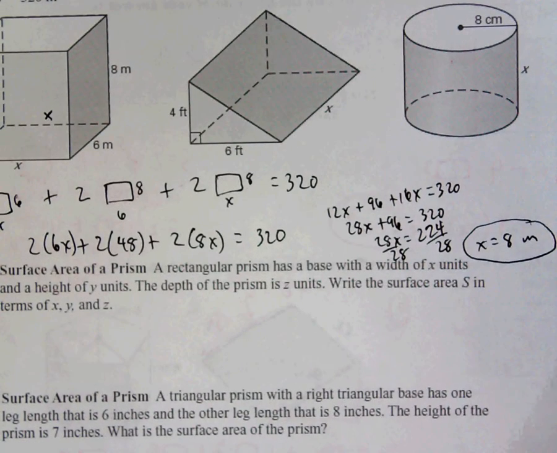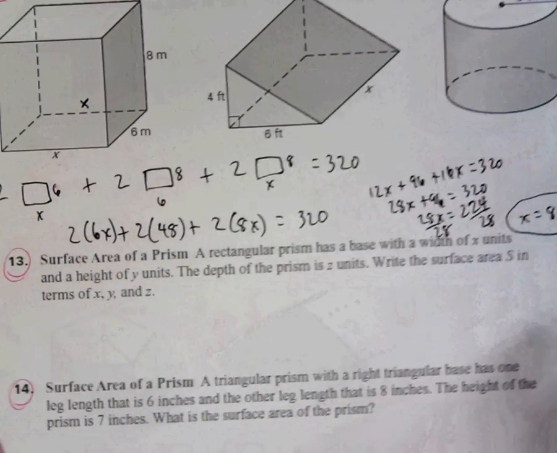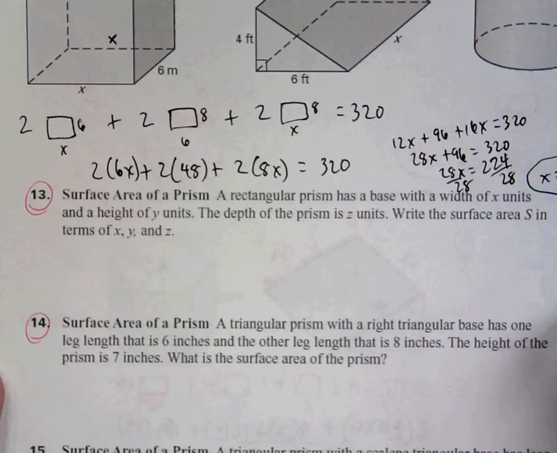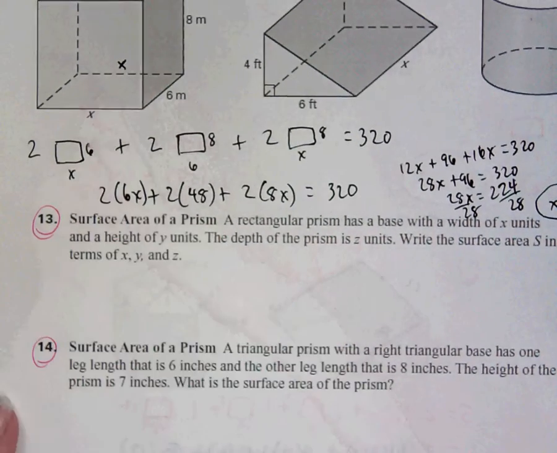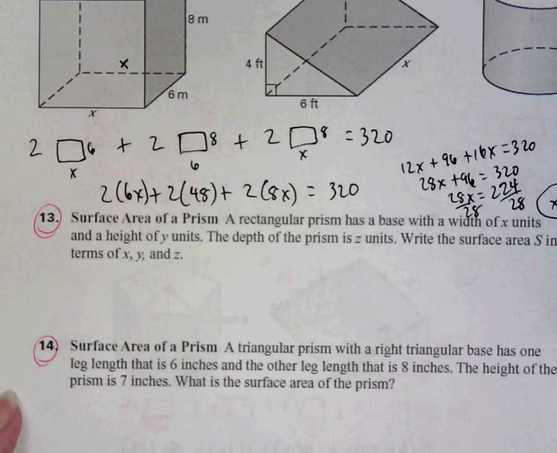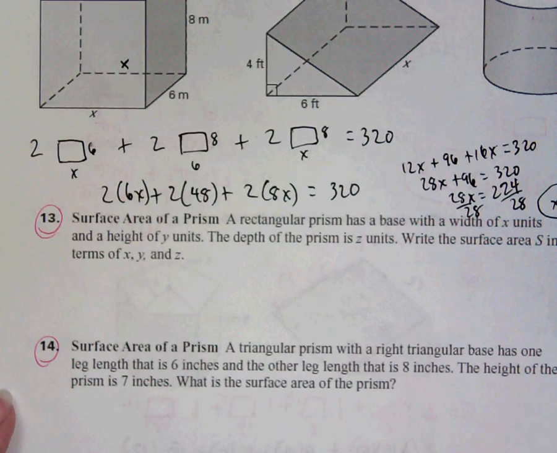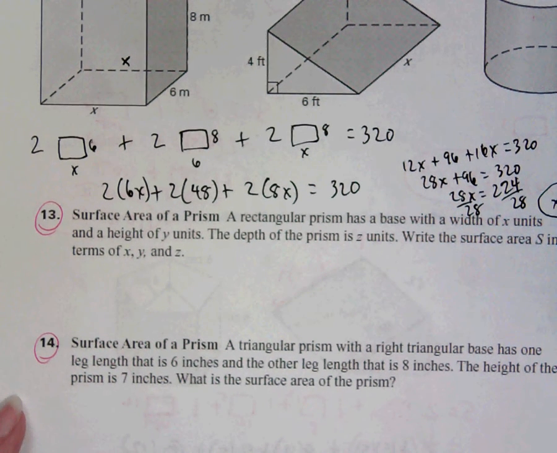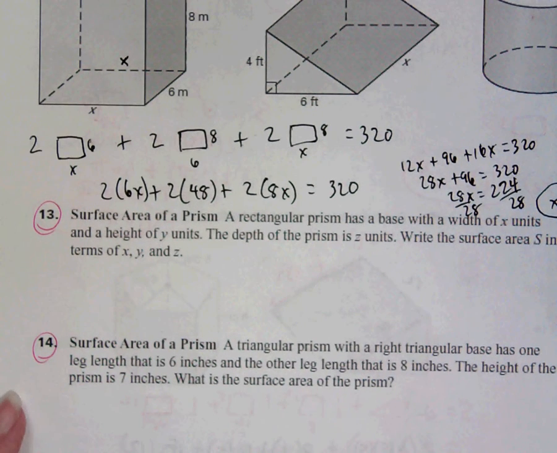We're going to do 13 and 14 because there are no pictures for those, so it makes it a little trickier. 13 says surface area of a prism, so again, very similar to number 10, and we're doing a rectangular prism, that's why it's similar to 10. It says with a base with a width of x units and a height of y units, the depth of the prism is z units, write the surface area in terms of x, y, and z.